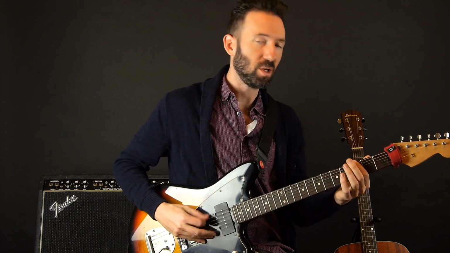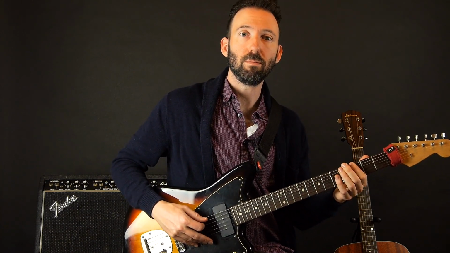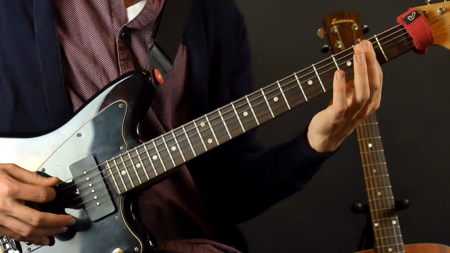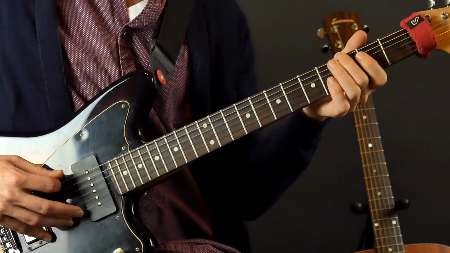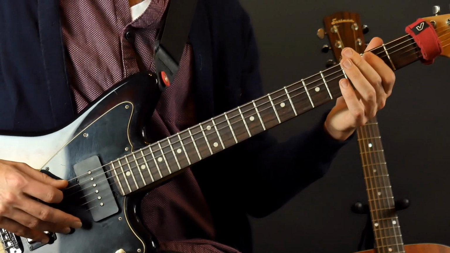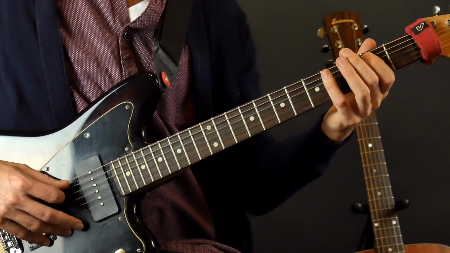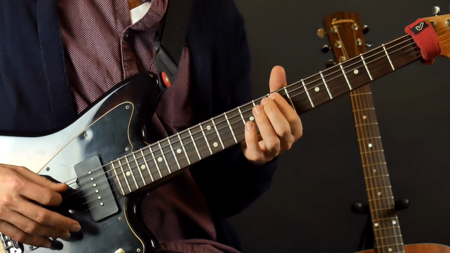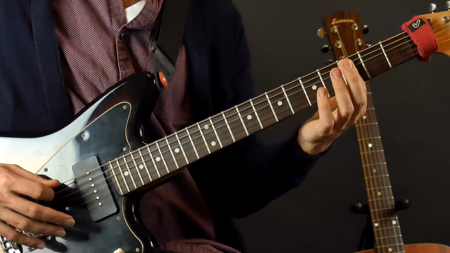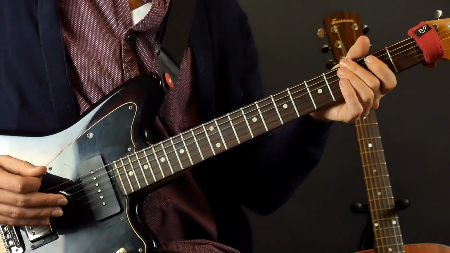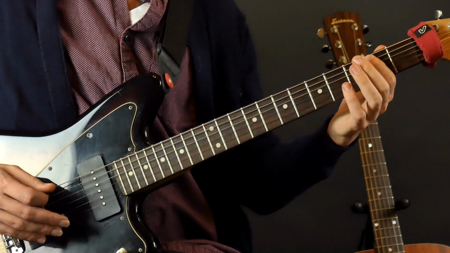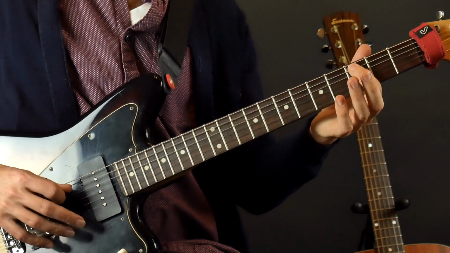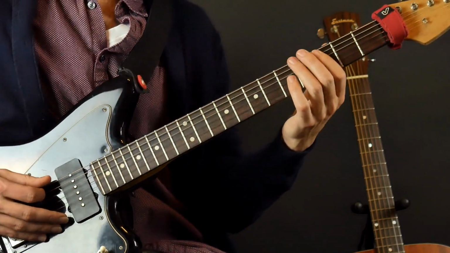So I know the first one's G. Boom, boom. Now I need the next one. So we got G, G, B, B, then we go to E, then C. So G, G, B, B, E, E, C, C. So that's our chord progression.